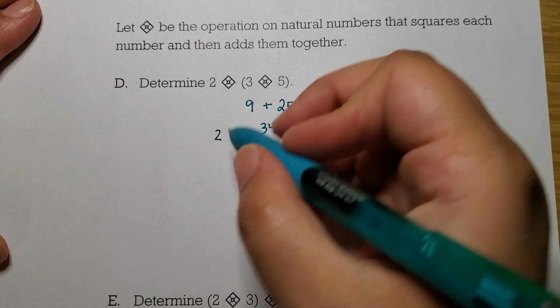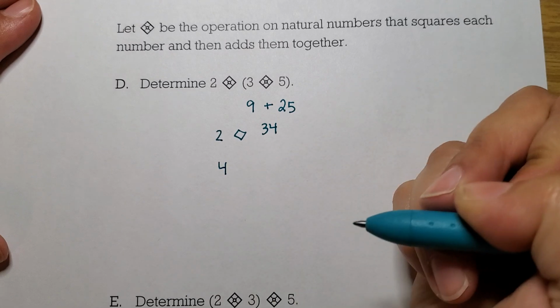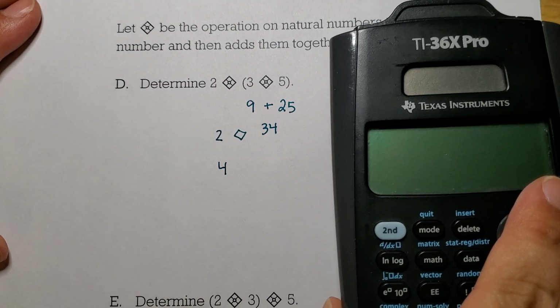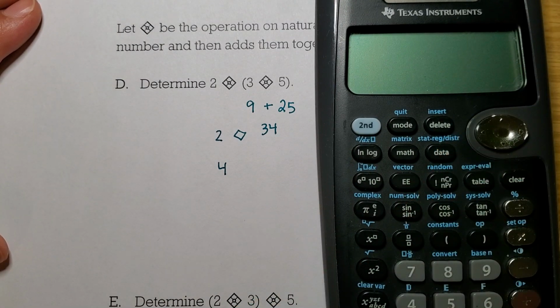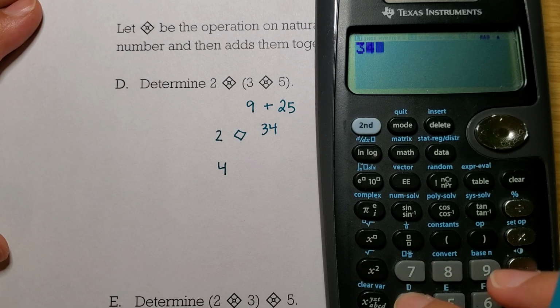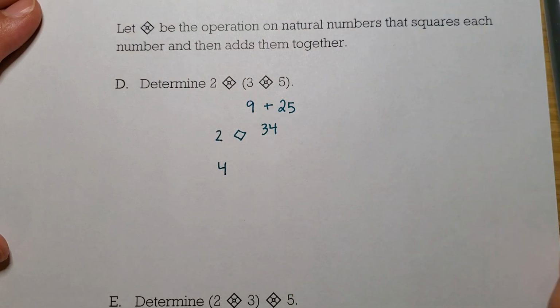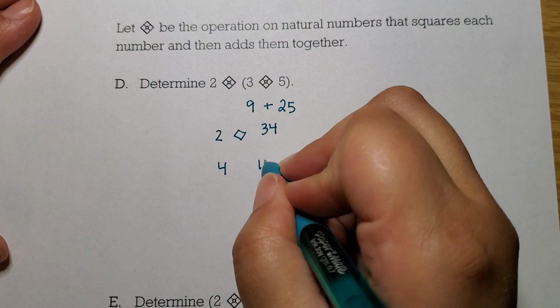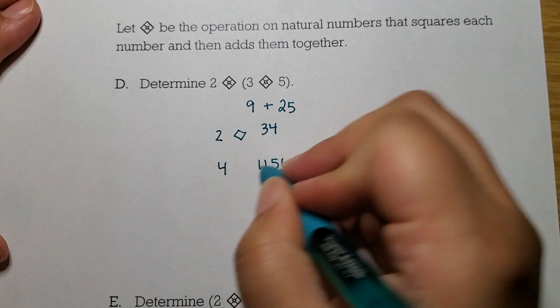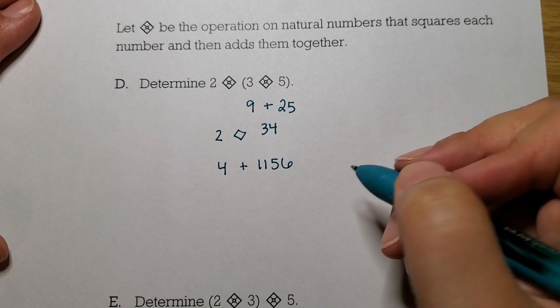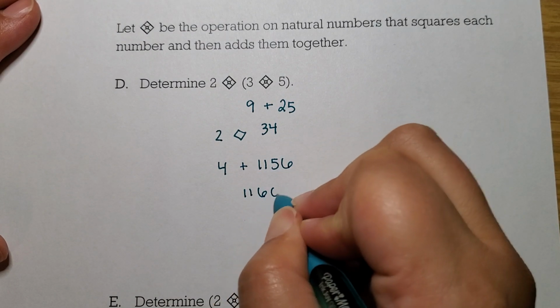We're going to square each number. 2 times 2 is 4. Let's do 34 squared. It would be helpful if I turned it on, huh? And that gives me 1156, my goodness. And then let's add them together. And that'll give me 1160.